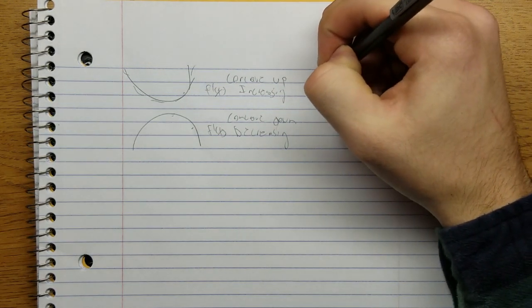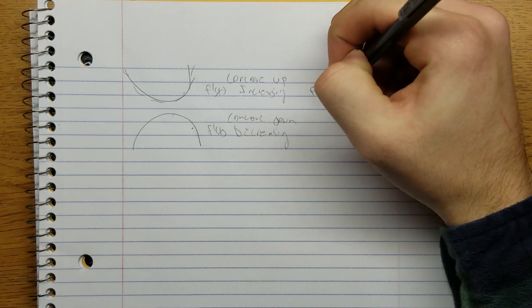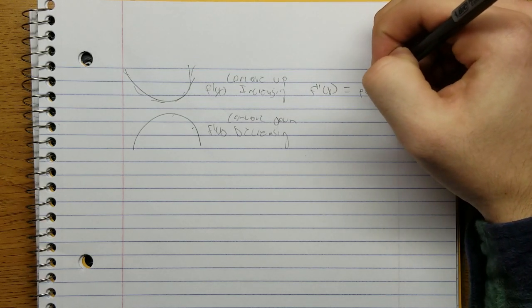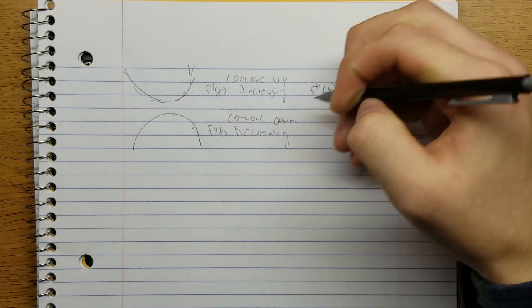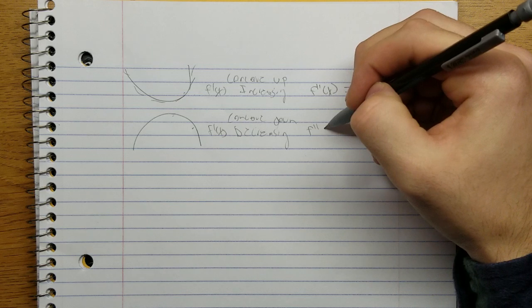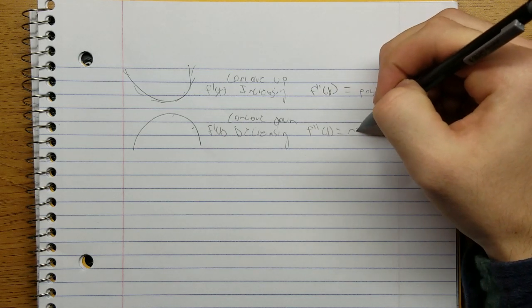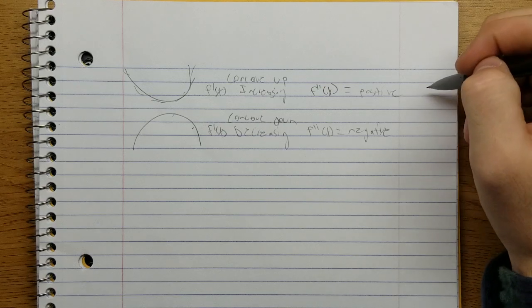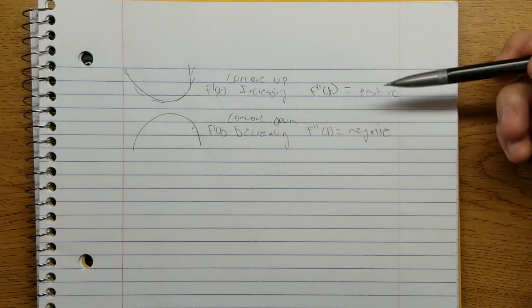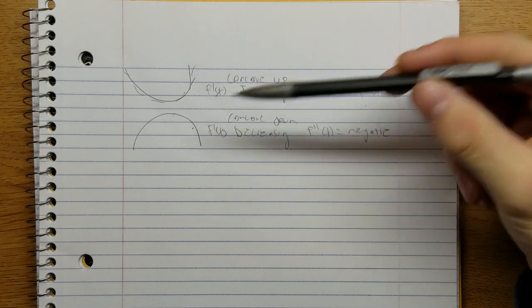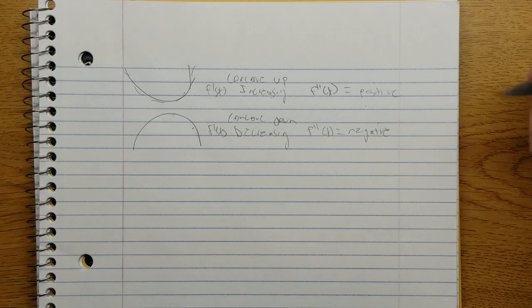We'll find that f double prime of x is positive. And then for concave down, we're going to find that f double prime of x is negative. So we can use this information to analyze the concavity of a function.